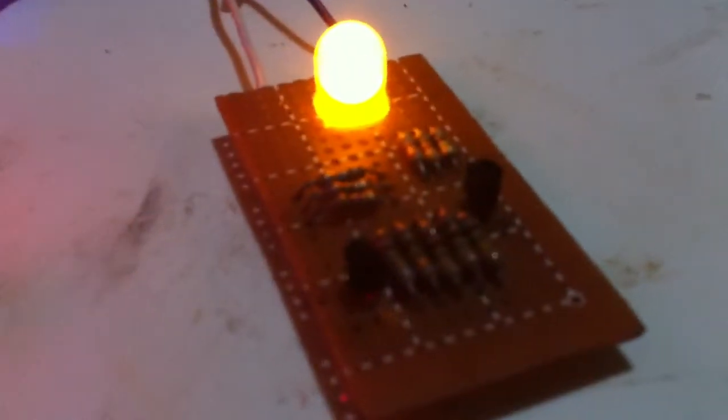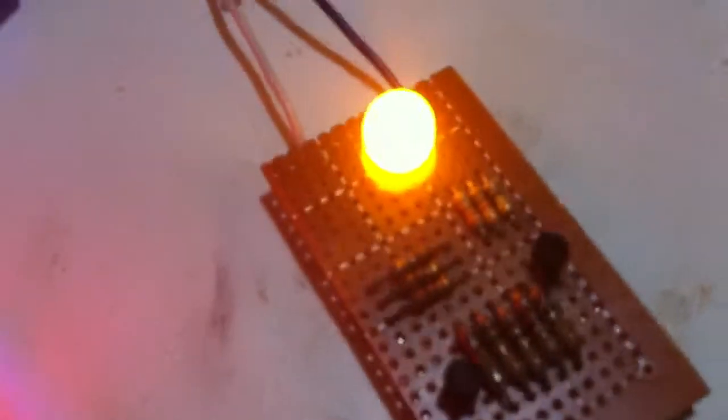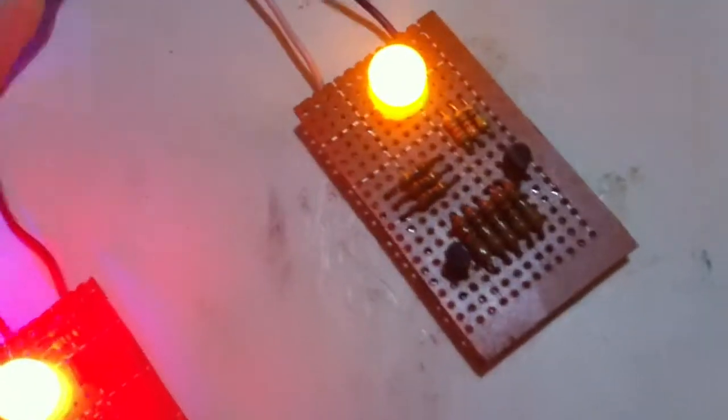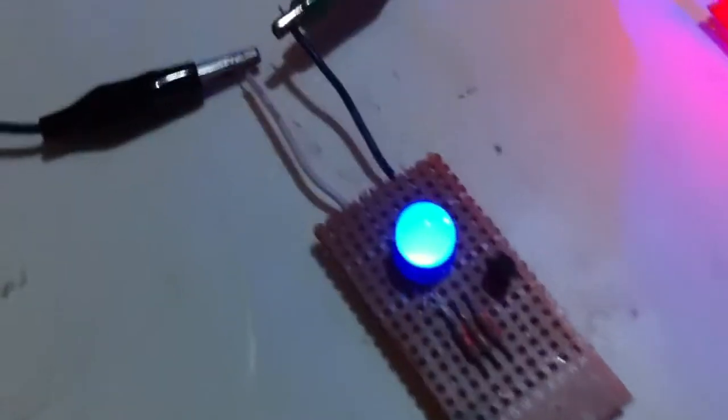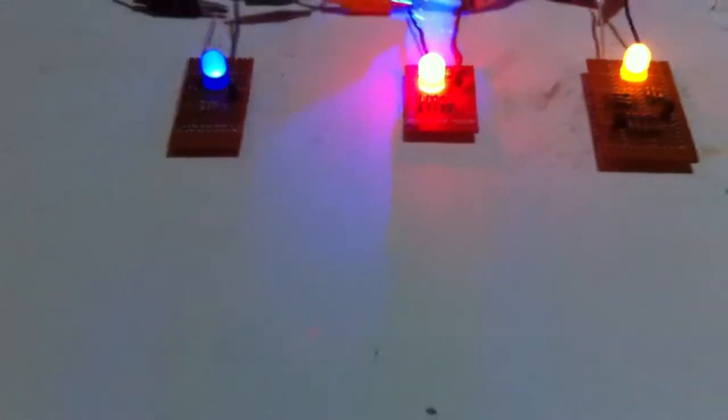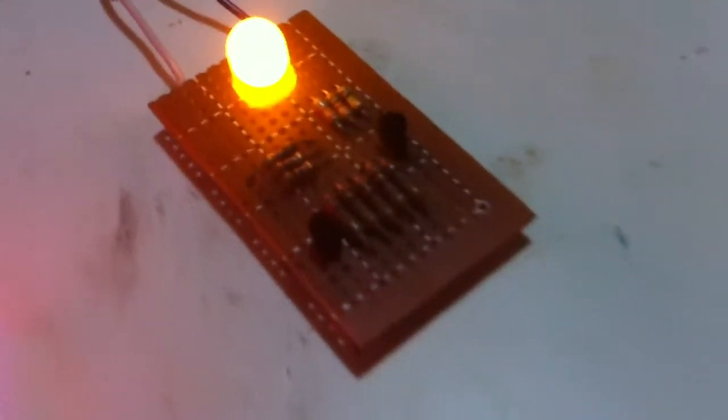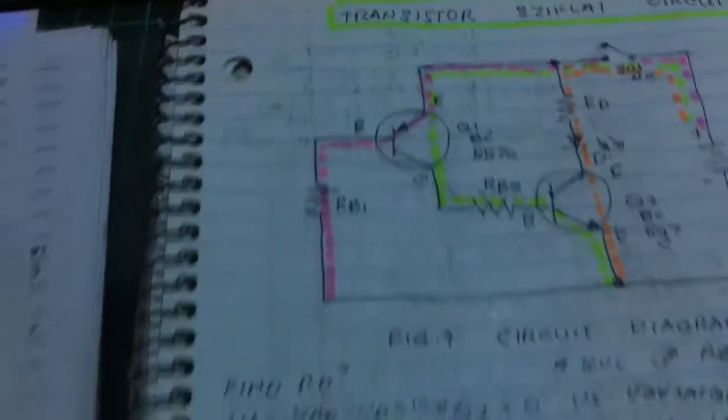And this is the actual circuit of the transistor Sziklai. This is NPN and this is PNP. 2 transistor combination to make it a transistor Sziklai, and the circuit is working.